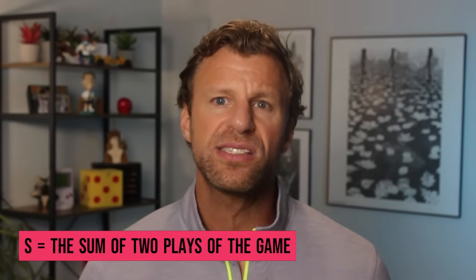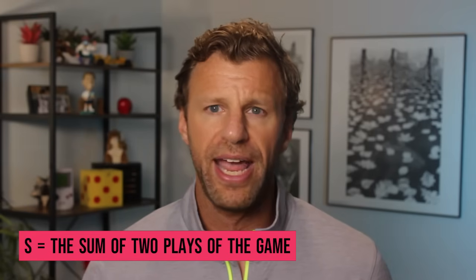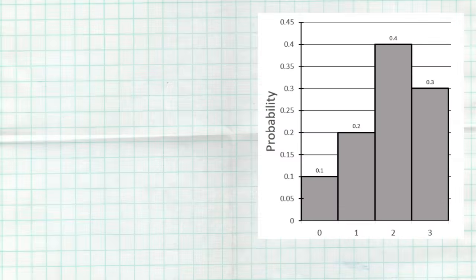All right, so here's the deal. We're going to create a new random variable, S. S is the sum of the 2 plays of the game. Now, what are the possibilities for S? Well, first off, what we're looking at is the probability distribution for one play of the game. We could score 0, 1, 2, or 3 points for one play of the game. But what about the sum of 2 plays?